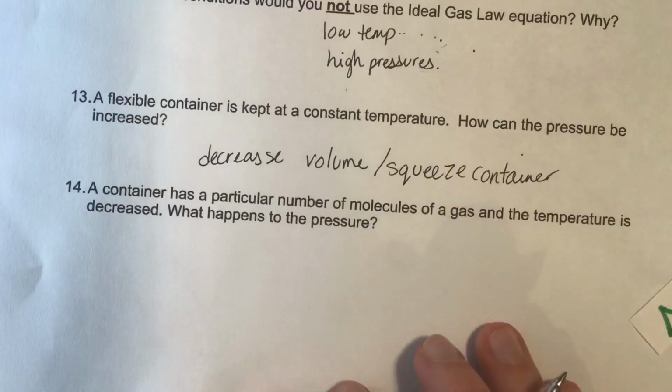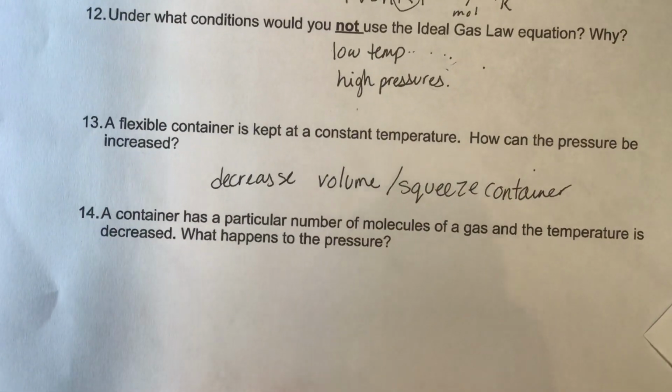A container has a particular number of molecules of a gas and the temperature is decreased. What happens to the pressure?